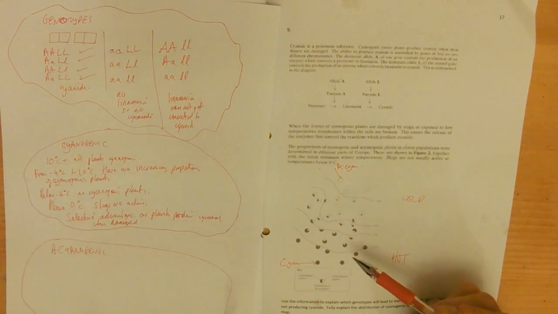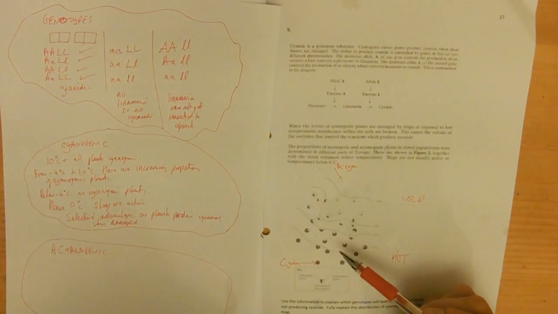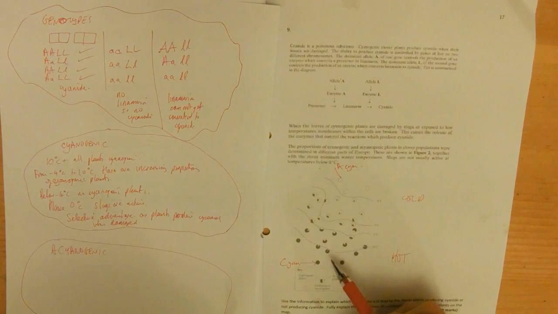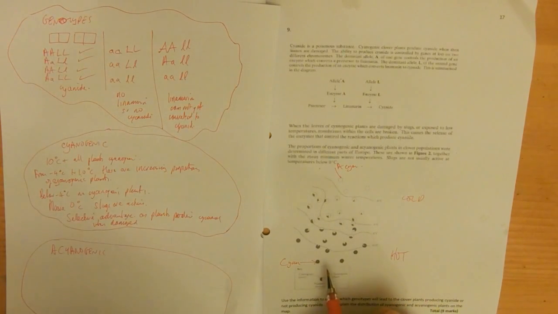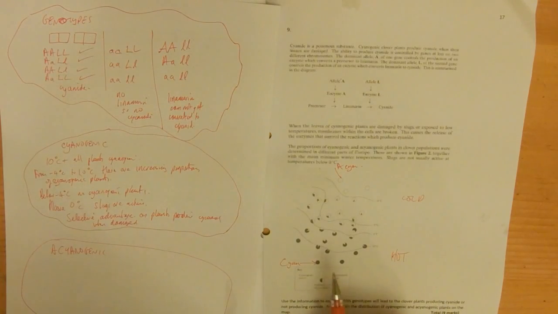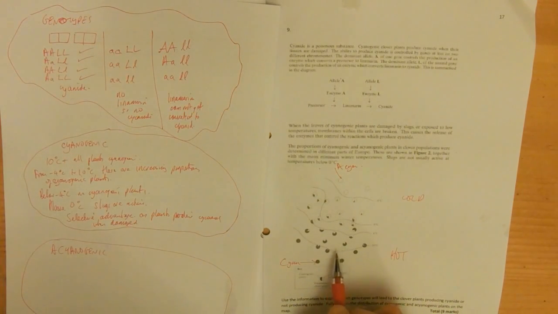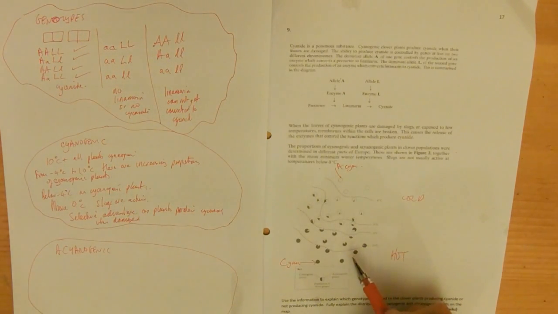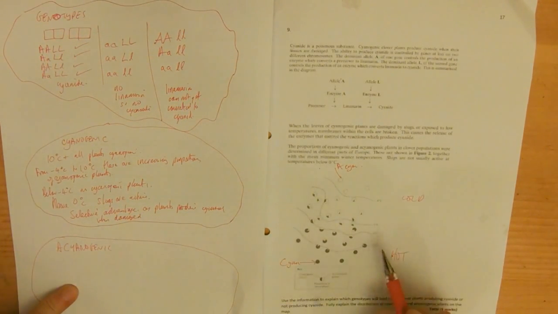So if you were a slug and you started munching on a clover plant and it tasted horrible because of the cyanide, then you'd either die or you'd go and eat some tasty acyanogenic plants instead. So that's really what you're suggesting there.